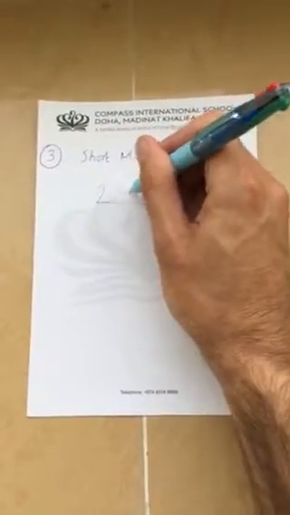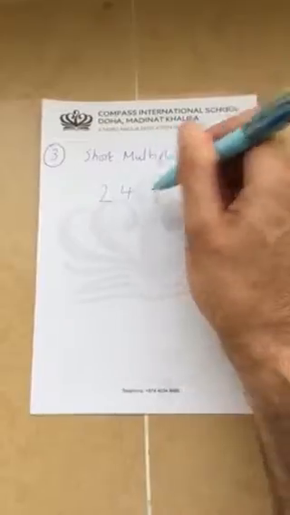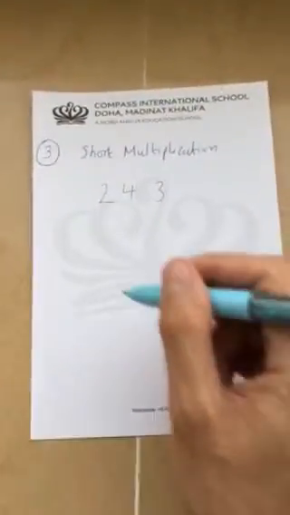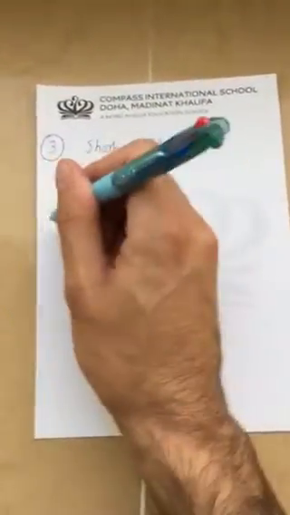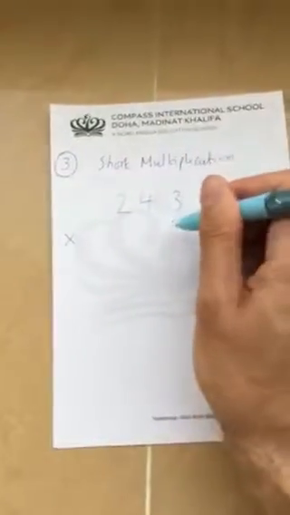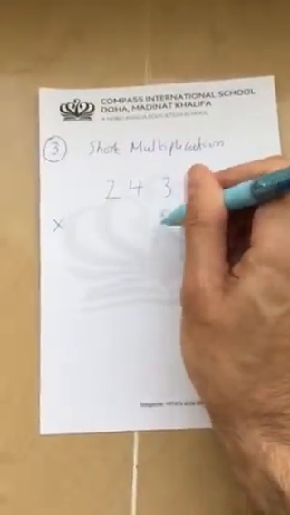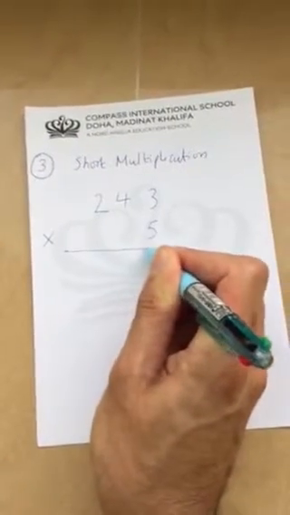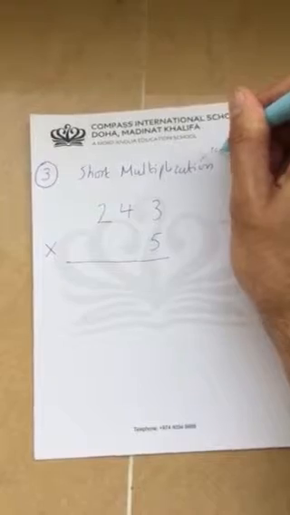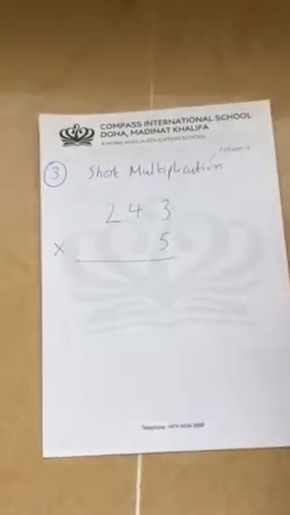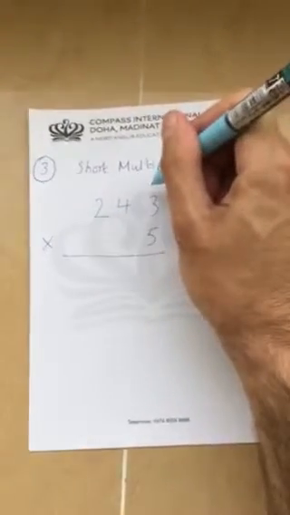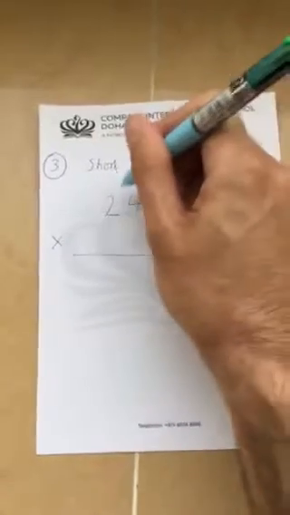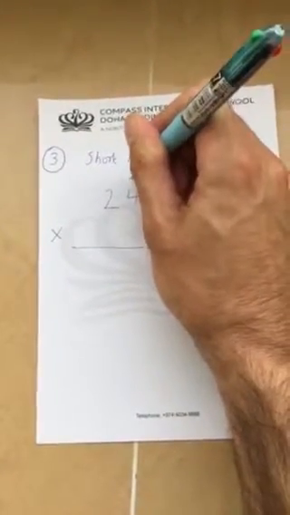So this one, short multiplication, we will use the same one. It's really cool because it makes it very easy. We set it up like we would for a column addition. So this is another way of saying this is actually column multiplication. If you want to, you can put at the top units, tens and hundreds.